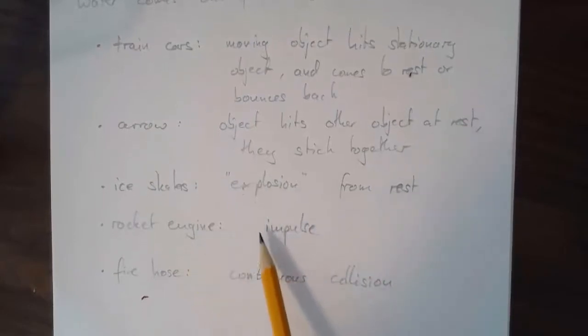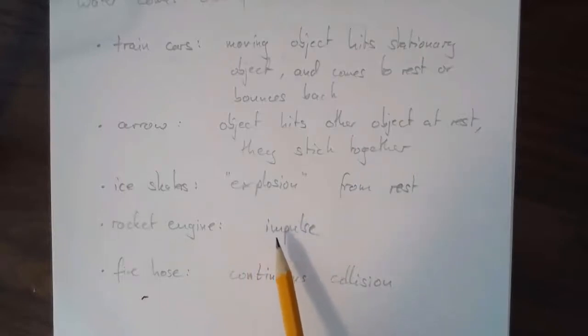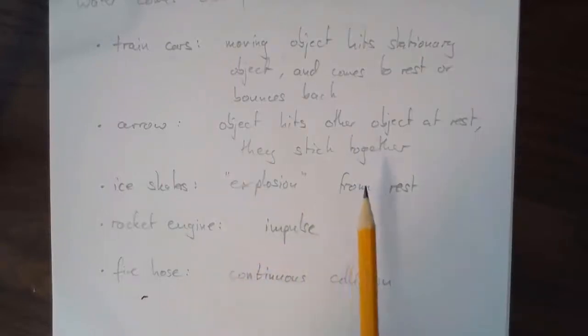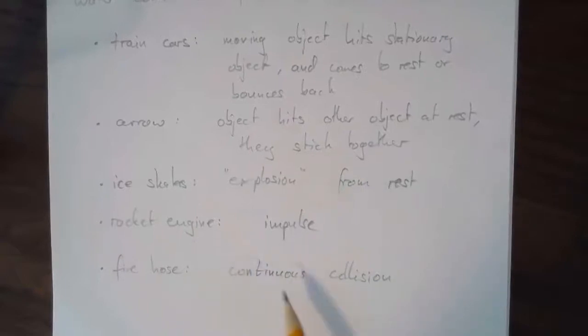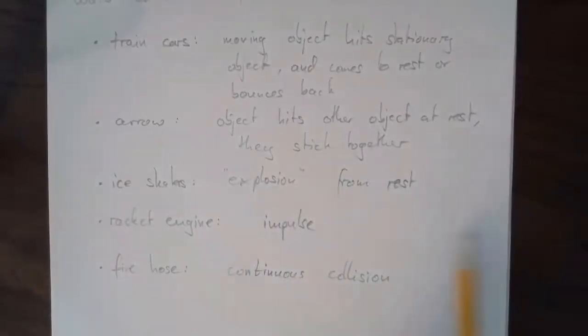We're going to have a rocket engine and see how we can apply it. We'll learn about impulse and its relation to momentum and changing momentum. And finally, we're going to look at a fire hose where we'll essentially have continuous collision, where there's constantly water coming out, hitting a target, and see what force we get from there, applying what we learned about momentum to this example. Okay, so let's get started.